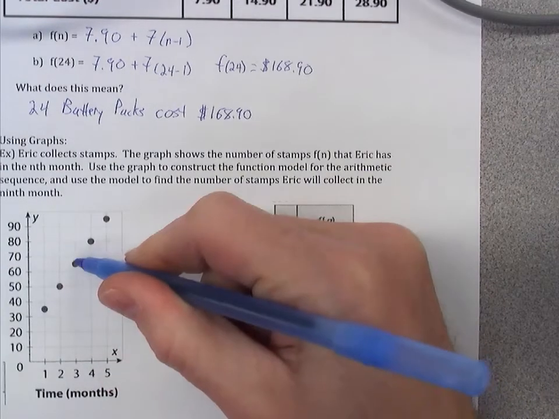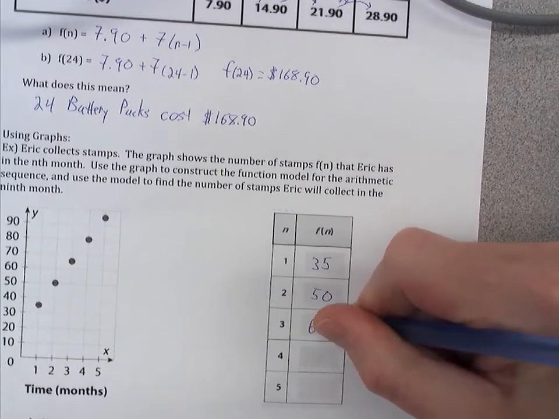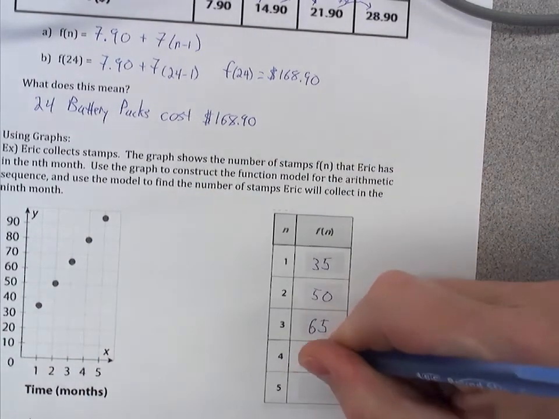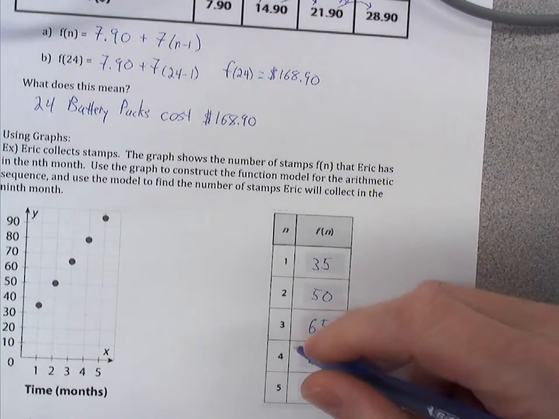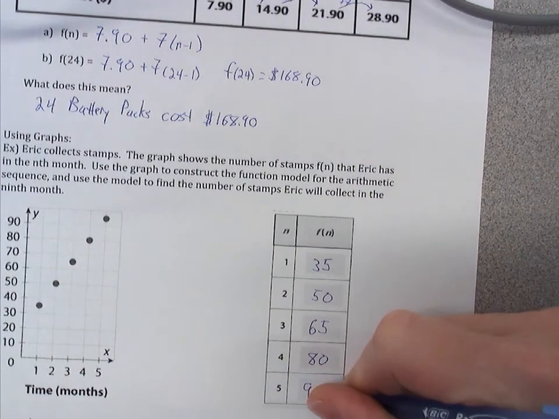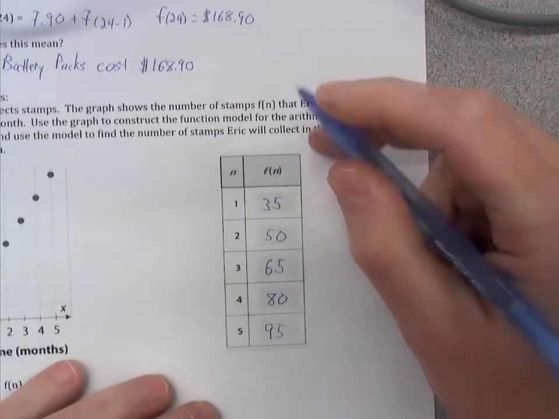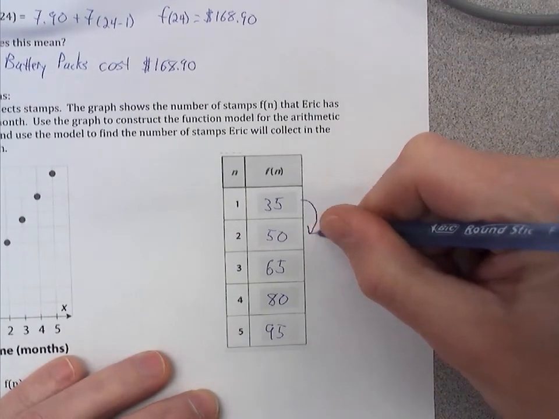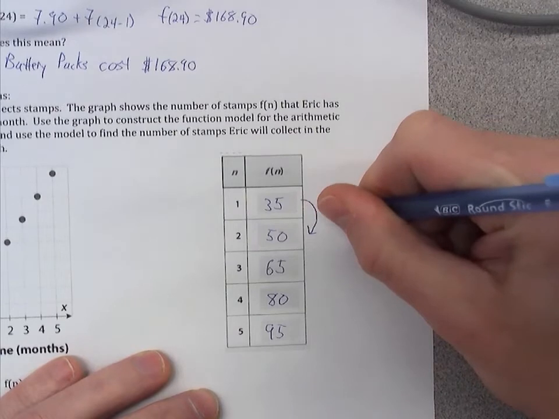And then in month 3, we follow it up, Eric has roughly 65 stamps. In month 4, he's got 80. And then in month 5, he has roughly 95 stamps. So now we have to ask ourselves, what's happening from month to month? So in the first month, he has 35 stamps. And then in the second month, he has 50. What's the difference there? Well, it's going up by 15 stamps.